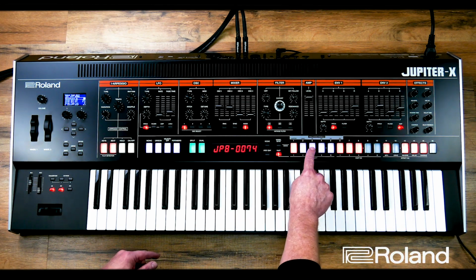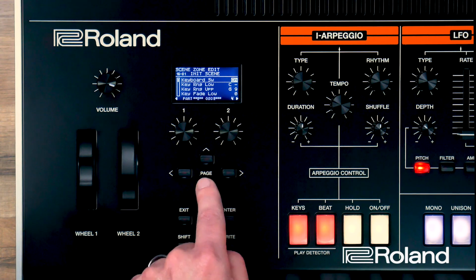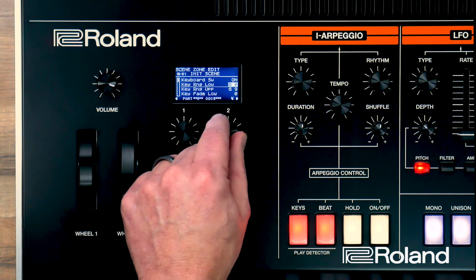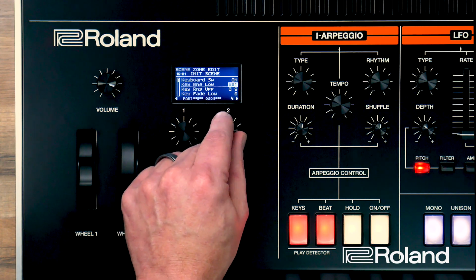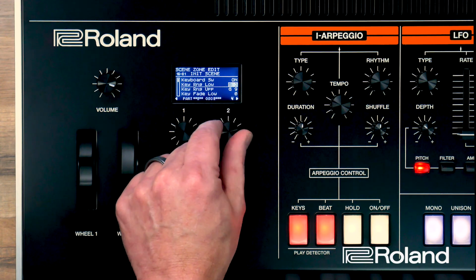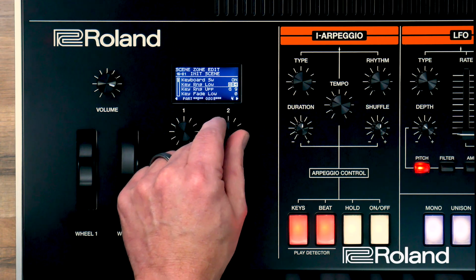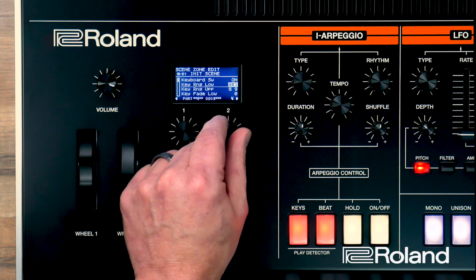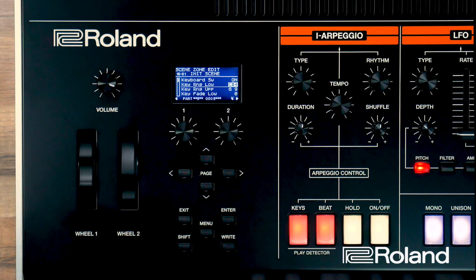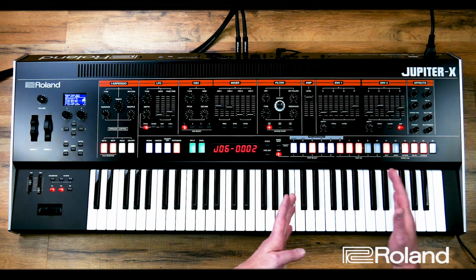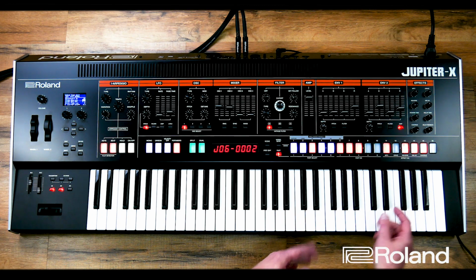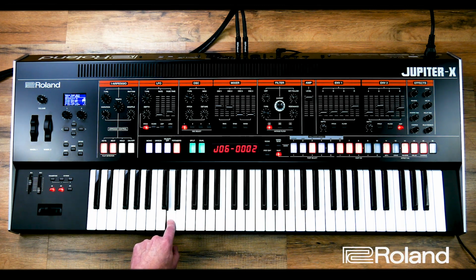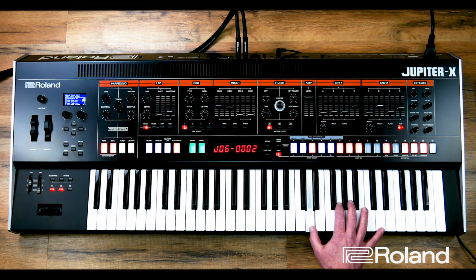So select the third part, go over to the key range, come down, and then just bring it up to C#4. And you can see how it's just moving up. We're going one by one. C#. Oops, went too far. C#4. So now I should have the plucky sound and the strings up here and the bass down here. So let's check it. There's the bass all by itself. No strings up here.